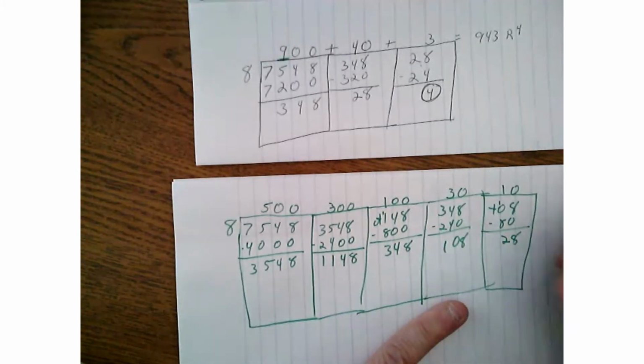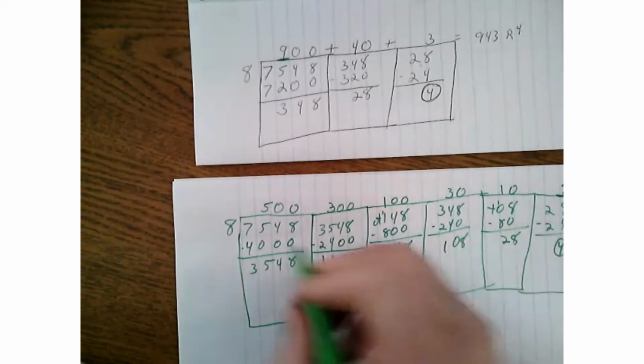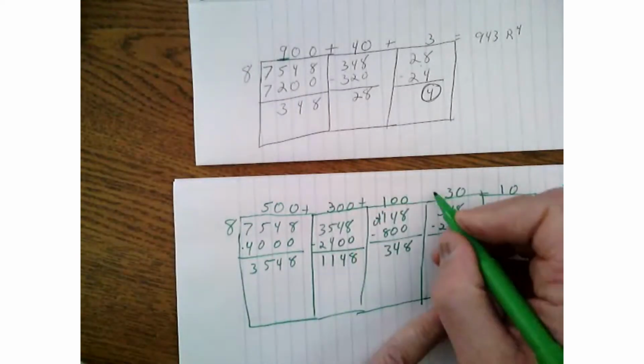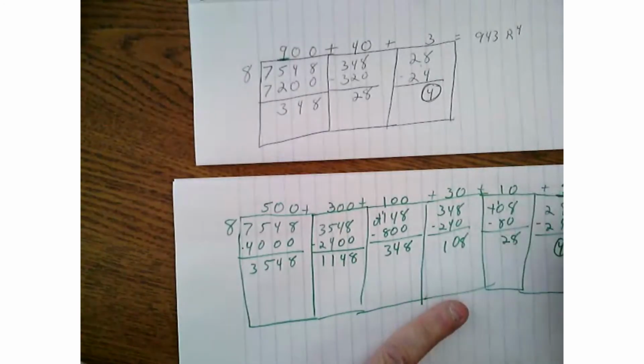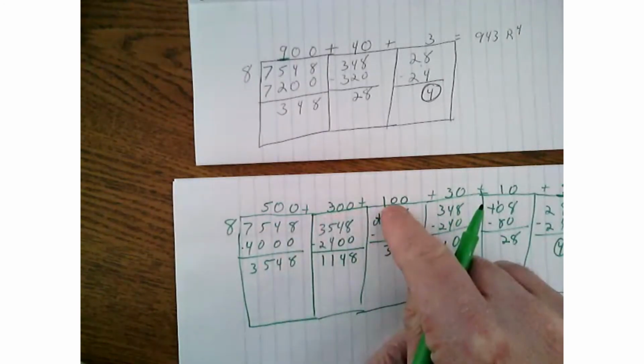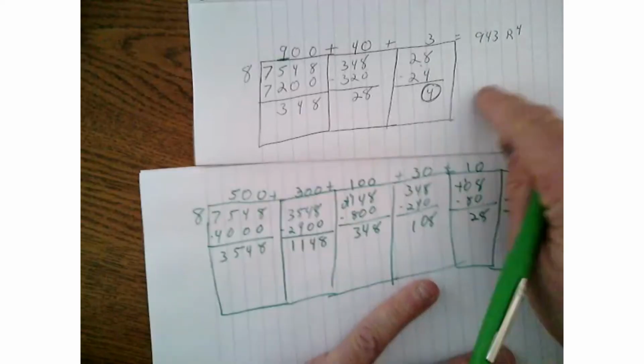I got 28. Perfect. I know 8 times 3 is 24. Remainder 4. So 500 plus 300 plus 100 plus 30 plus 10 plus 3. 943. Oh, look at that.